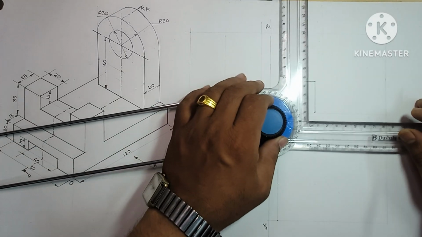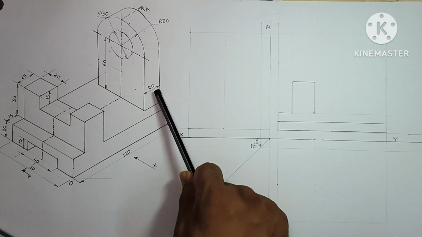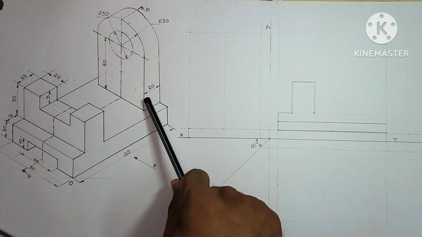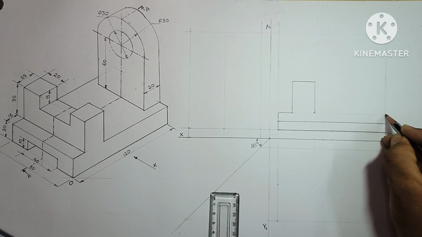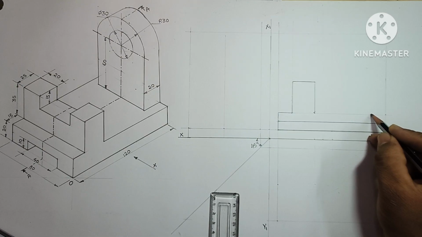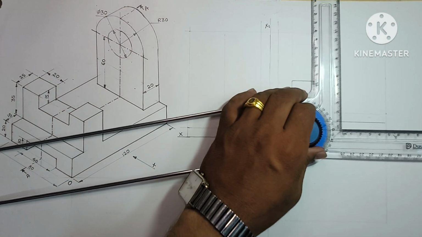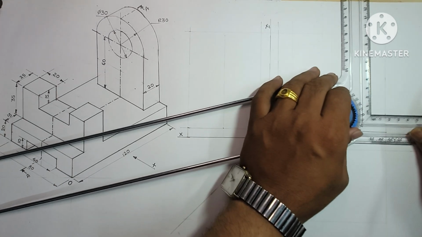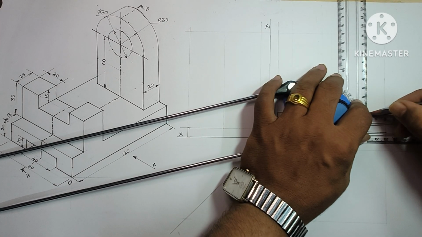Again, what we are observing, how much is this distance? It is 20. Hence we will take a 20 millimeter distance from this point towards the left side.